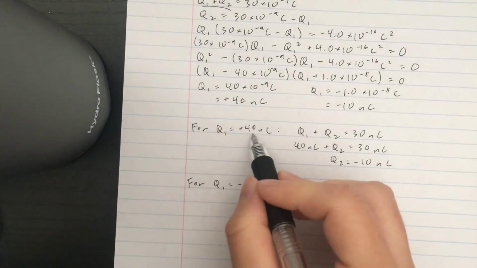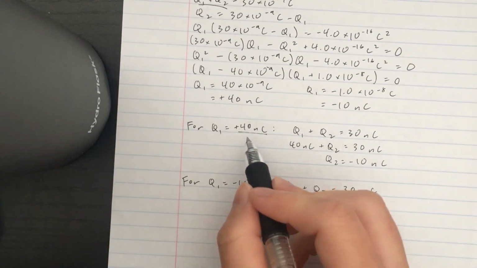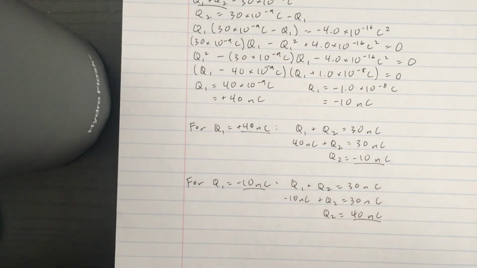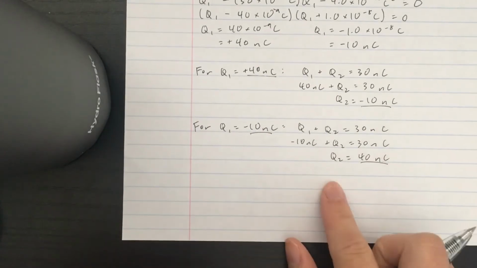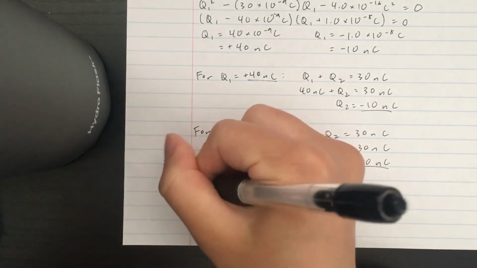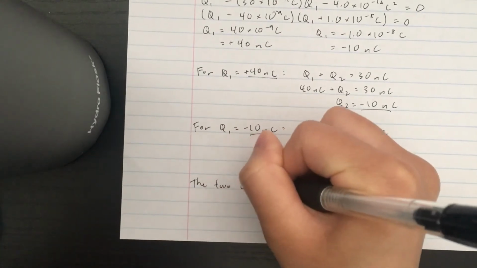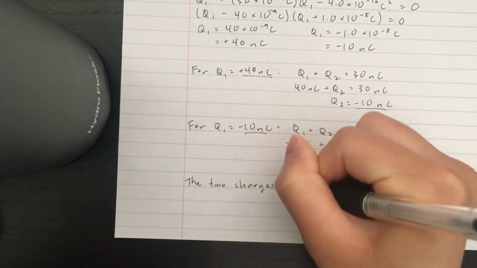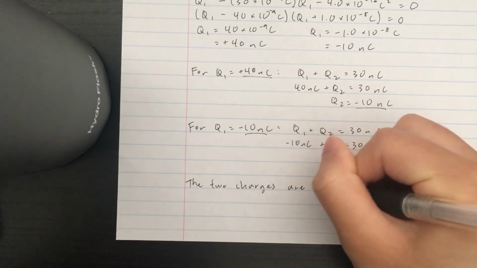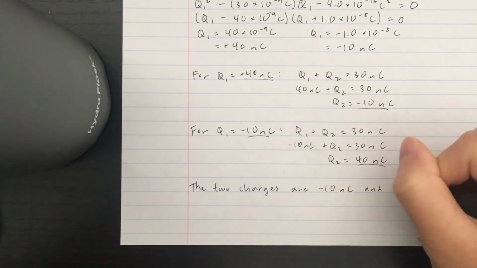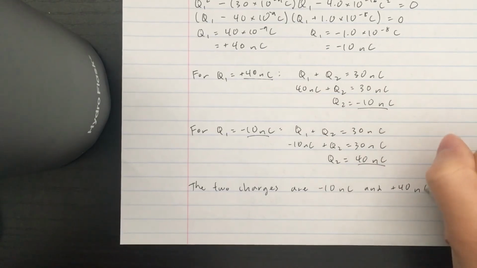So we see that we're left with plus 40 and negative 10 in both situations, and we're looking for two charges. So our final answer is that the two charges are negative 10 nanocoulombs and positive 40 nanocoulombs.